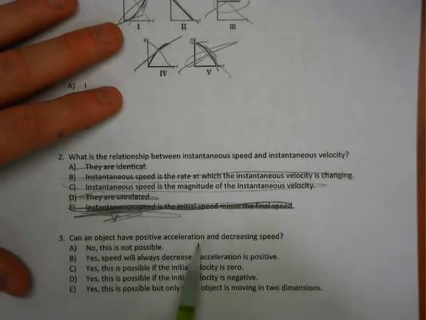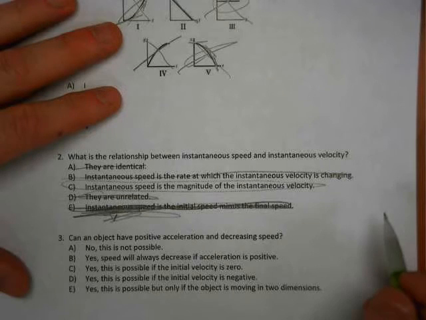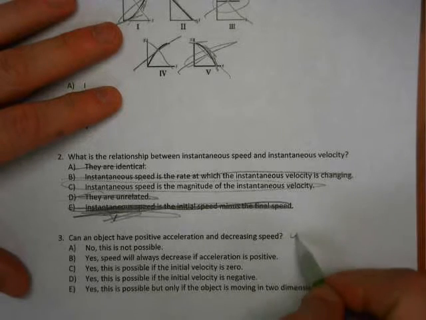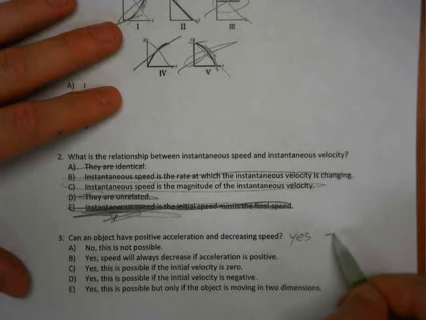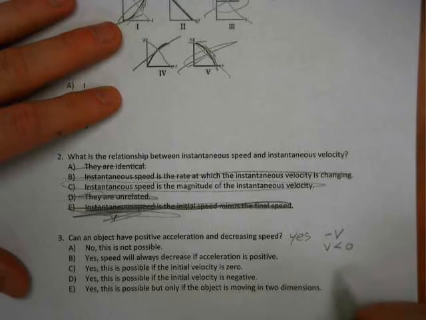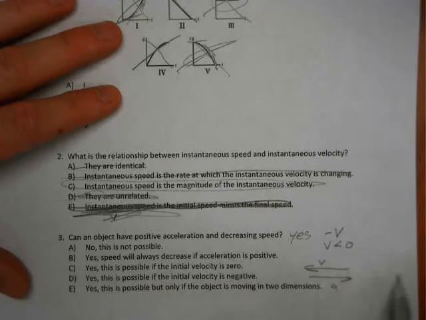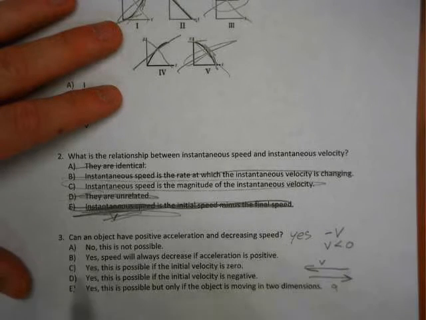Can an object have a positive acceleration and a decreasing speed? Well, yes, if the object has negative velocity, or the velocity is less than 0. Because if you're moving in this direction with some velocity and you're being accelerated in the other direction, all that means is your velocity is going to get smaller and smaller until the object turns around and then moves faster and faster in the direction of the acceleration. So yes, this is possible if initial velocity is negative.